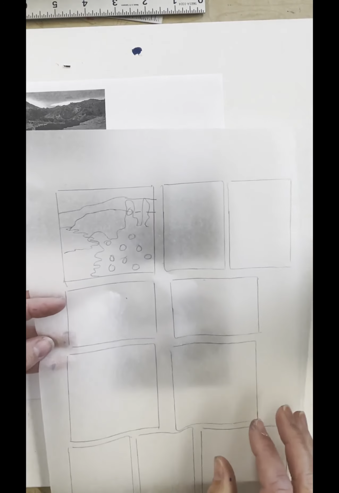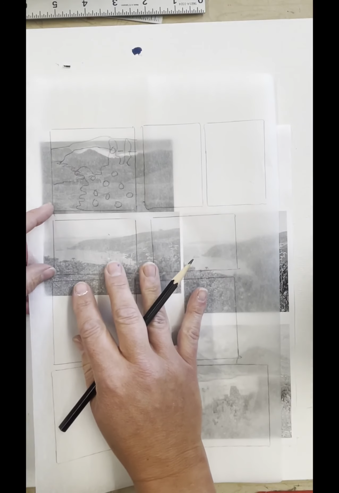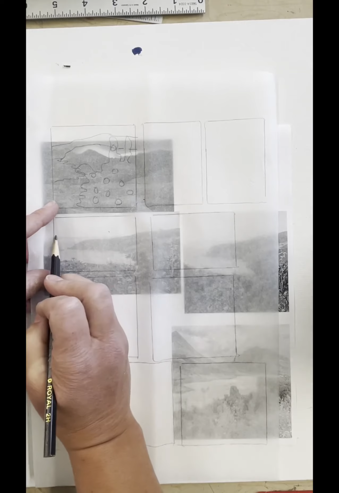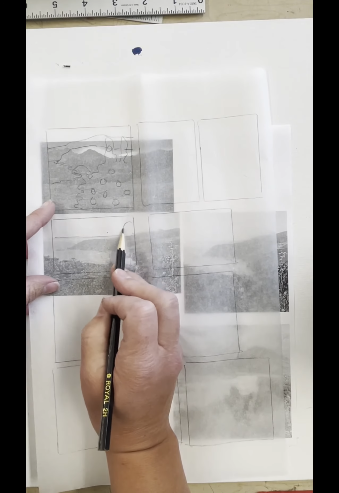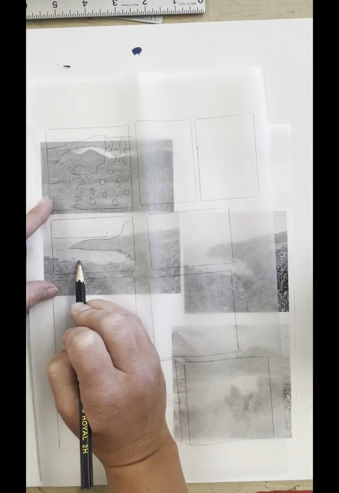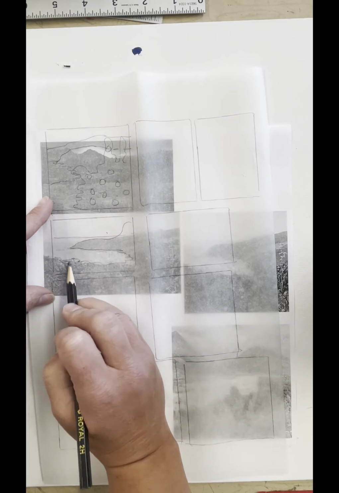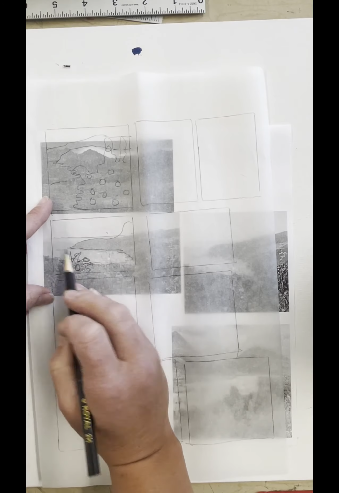The other thing I can do is play around with them. If I have this image and I want to make this more of a seascape, I grab my horizon line right there, and maybe I want to add or change this a little bit, and then add an interesting foreground over here. Manipulate in that manner.